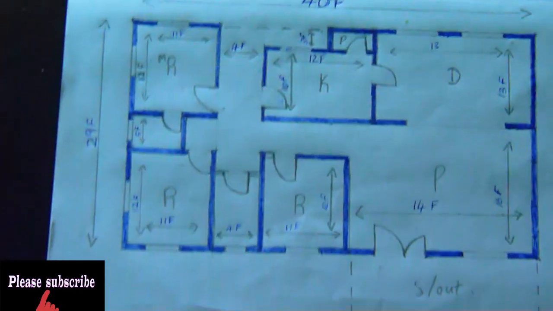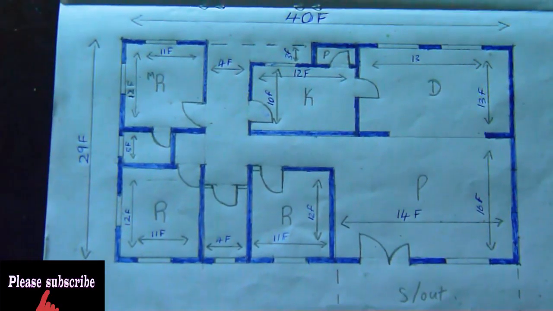That's the plan, the rough, and this is the final. So I believe you are able to learn something from this. Thank you. That's the plan.